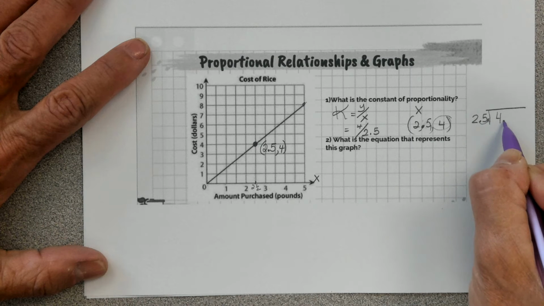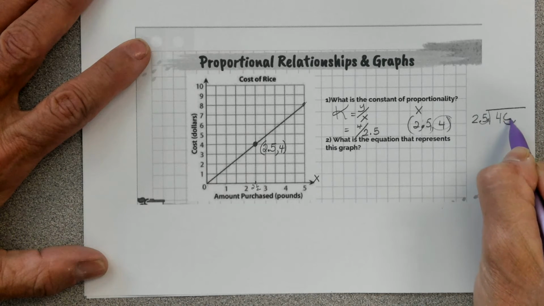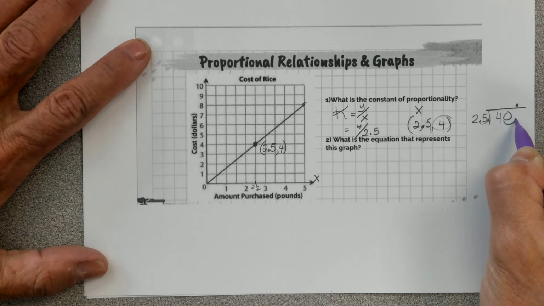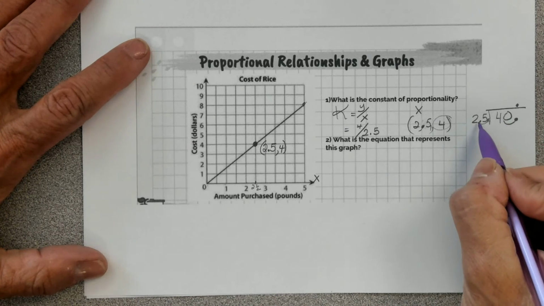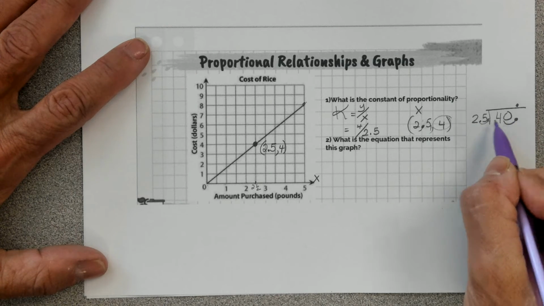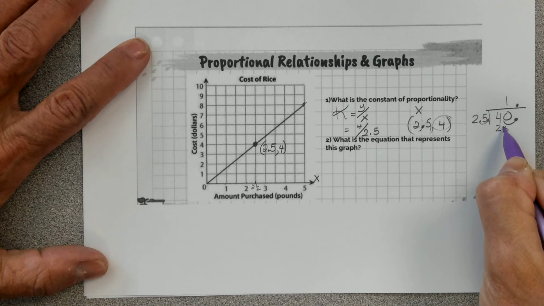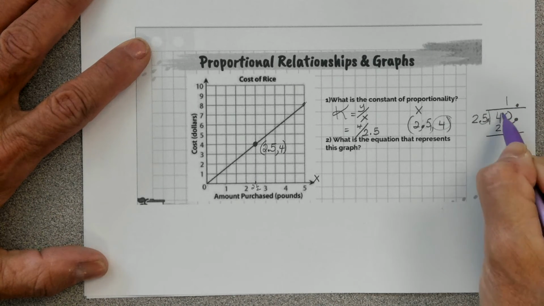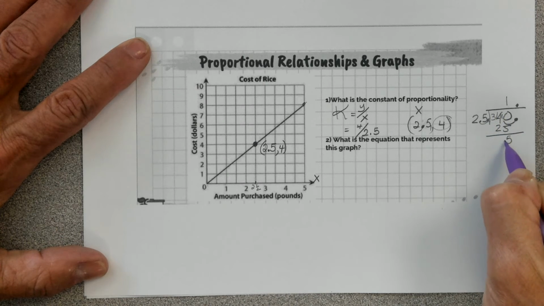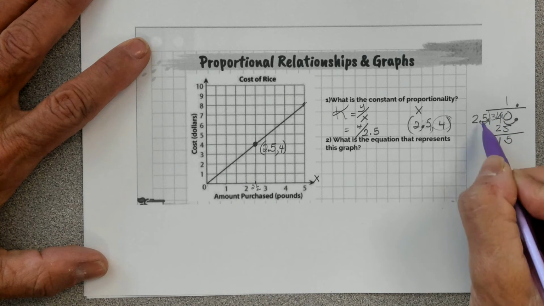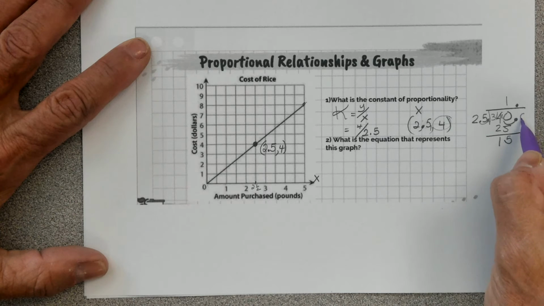I moved it one place, so I have to move it one place here, adding a 0 and putting the decimal right there. Now it's 25 into 40. 25 goes into 40 one time. I subtract, and 15 is left over.